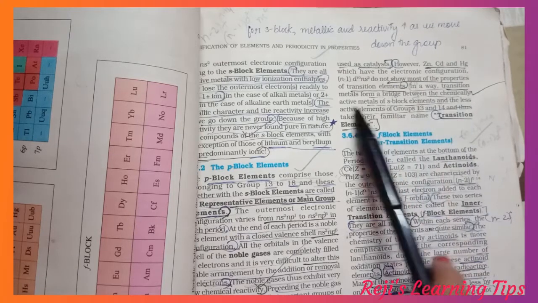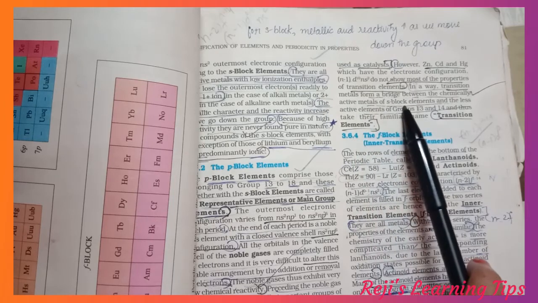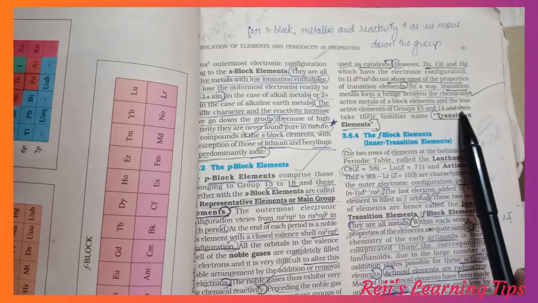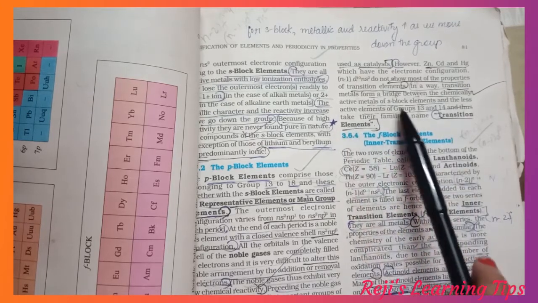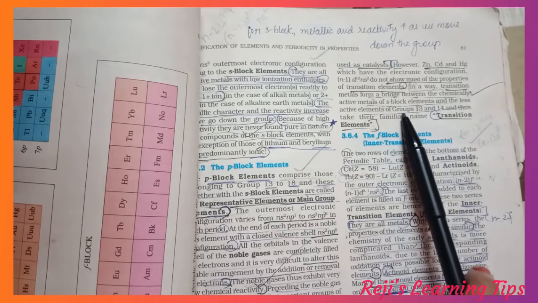In a way, transition metals form a bridge between the chemically active metals of s block elements and the less active elements of group 13 and 14, and thus take their familiar name transition. Transition elements lie in between the s and p block.